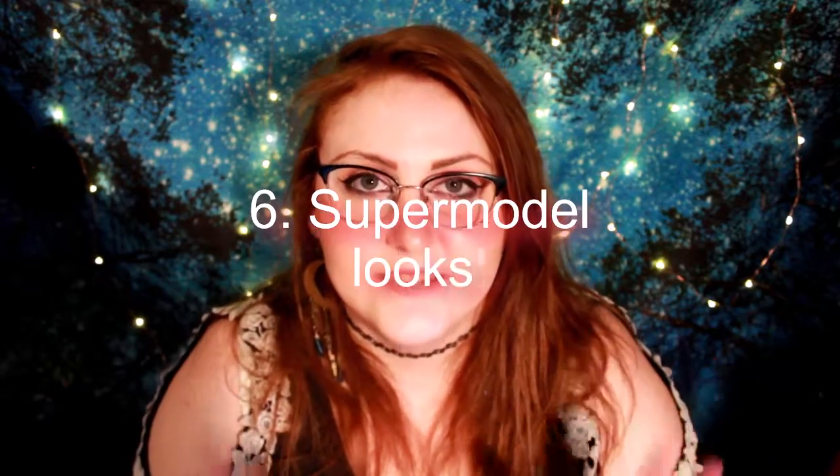Number 6 is overly good-looking characters. Believe it or not, not all of your readers are supermodels and may have an easier time connecting with characters that aren't supermodels either. In fact, it's actually pretty good to only add in small relevant details of your character's appearance and leave the rest to the reader's imagination so they can build their own picture.